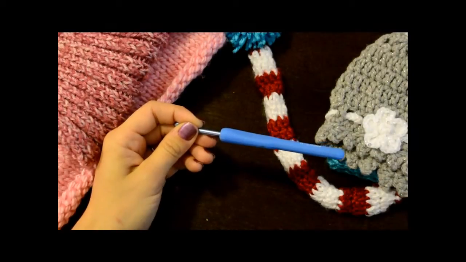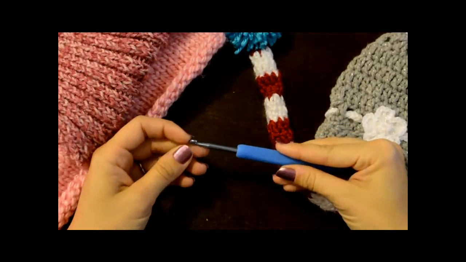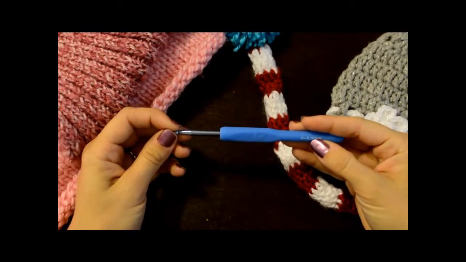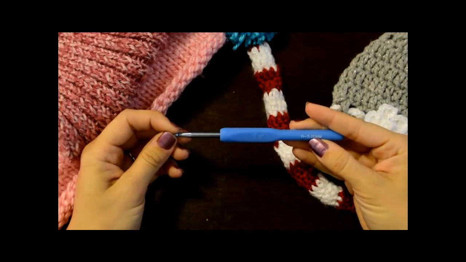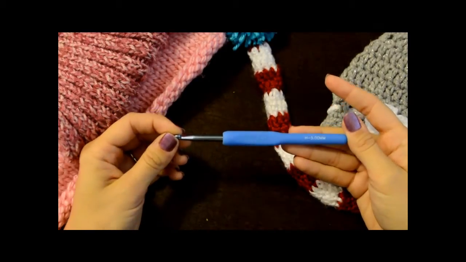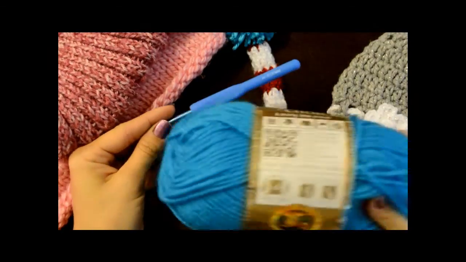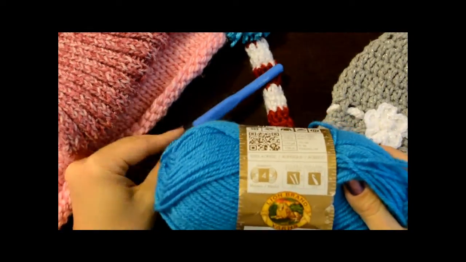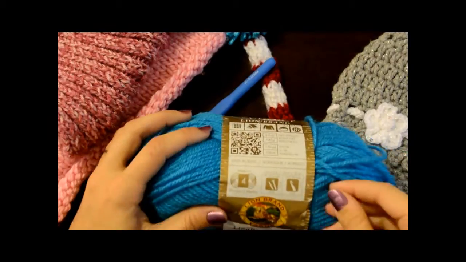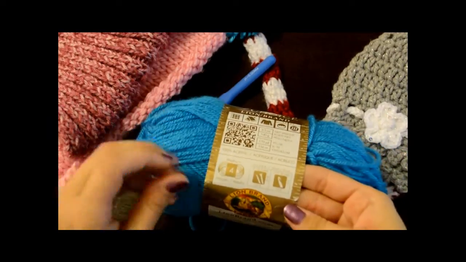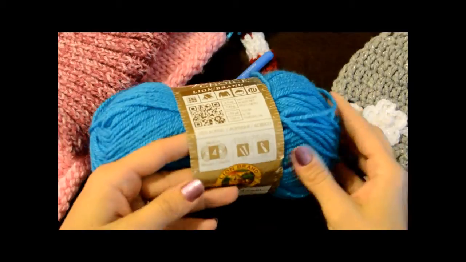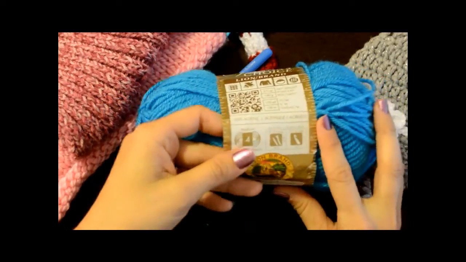Now, some of the differences between the tools that you'll be using: each crochet hook is all you'll need to make each stitch. This is specifically an H hook. They all come in different sizes, and that depends on the weight of yarn you'll use, and we'll be talking about that. For instance, if you look at a skein, it's technically skein, but for some reason I can't make myself say that, so I always end up saying skein.